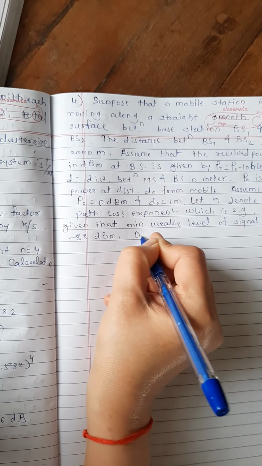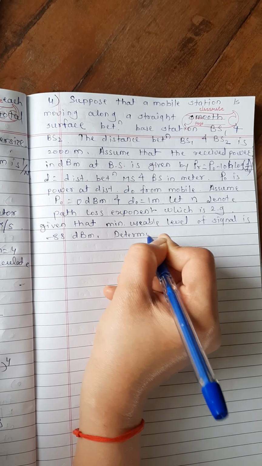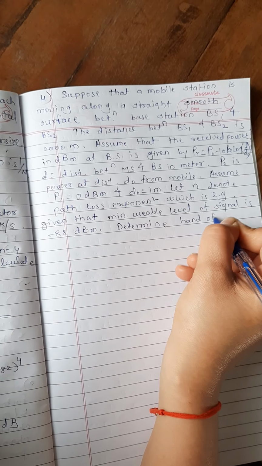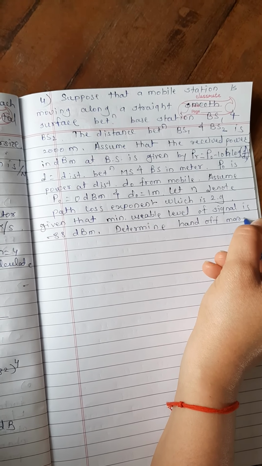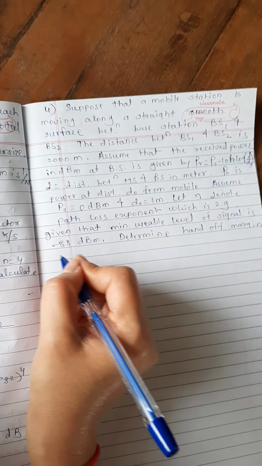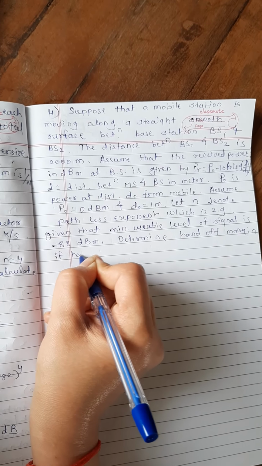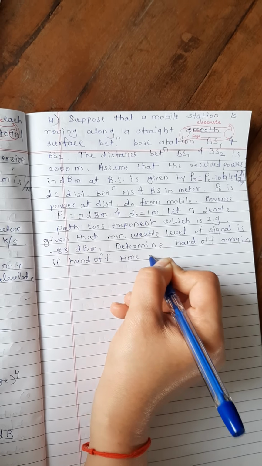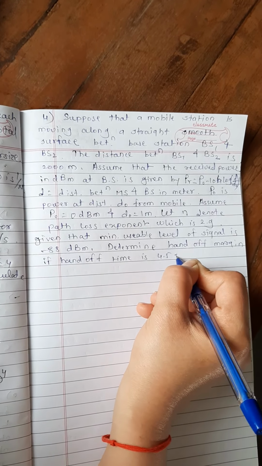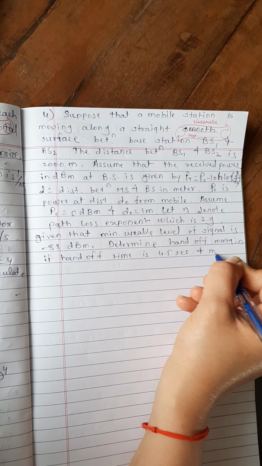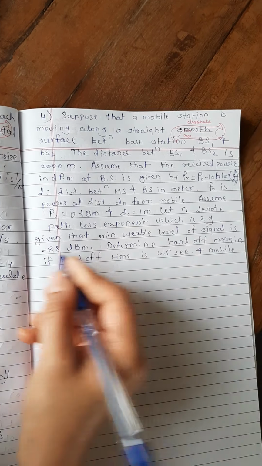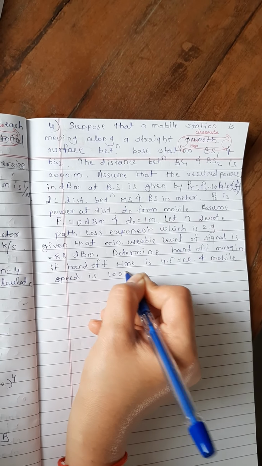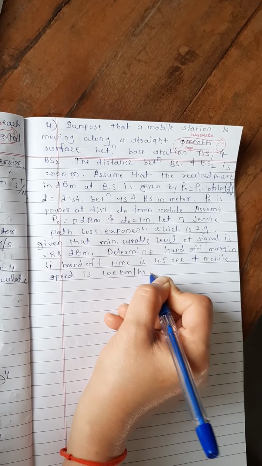We write here: determine the handoff margin if the handoff time is 4.5 seconds and the mobile speed is 100 kilometer per hour.